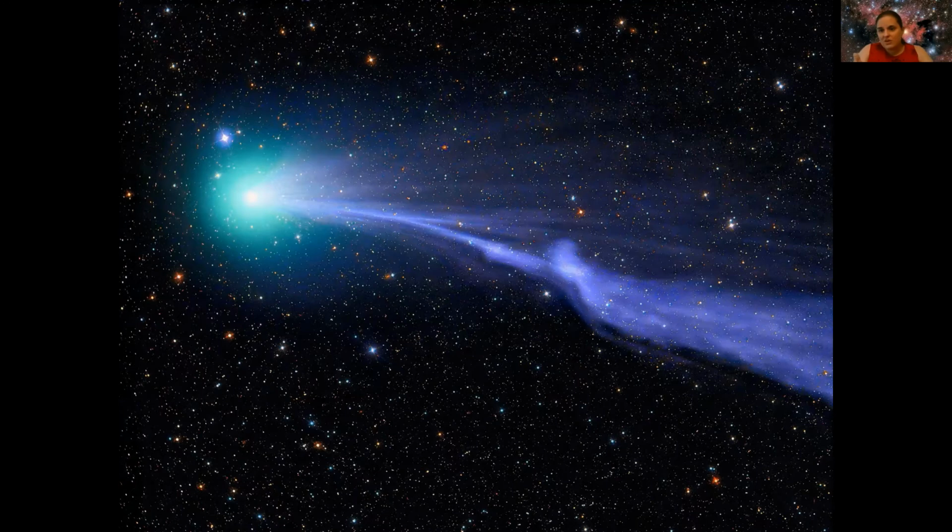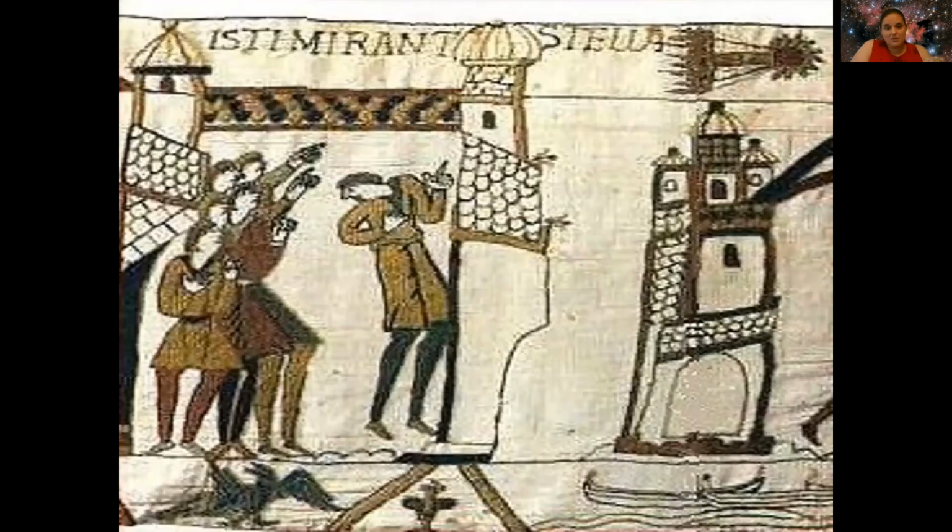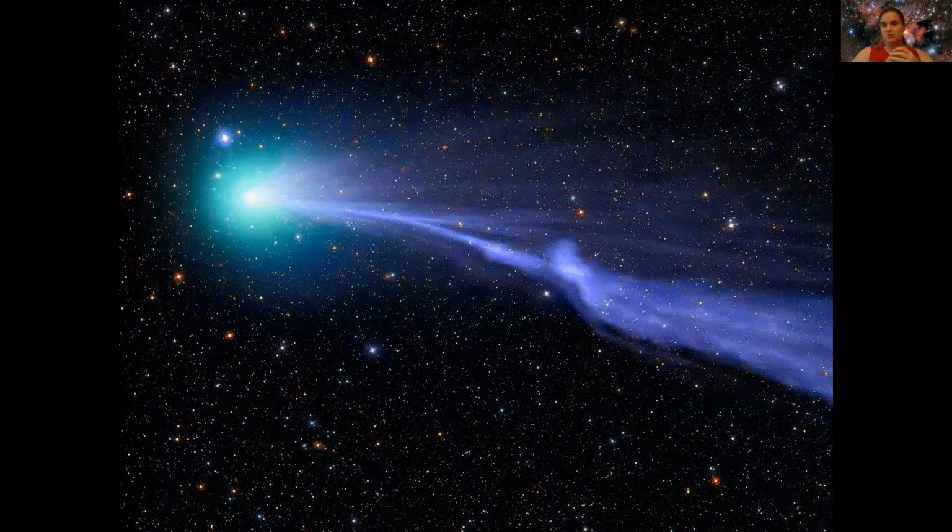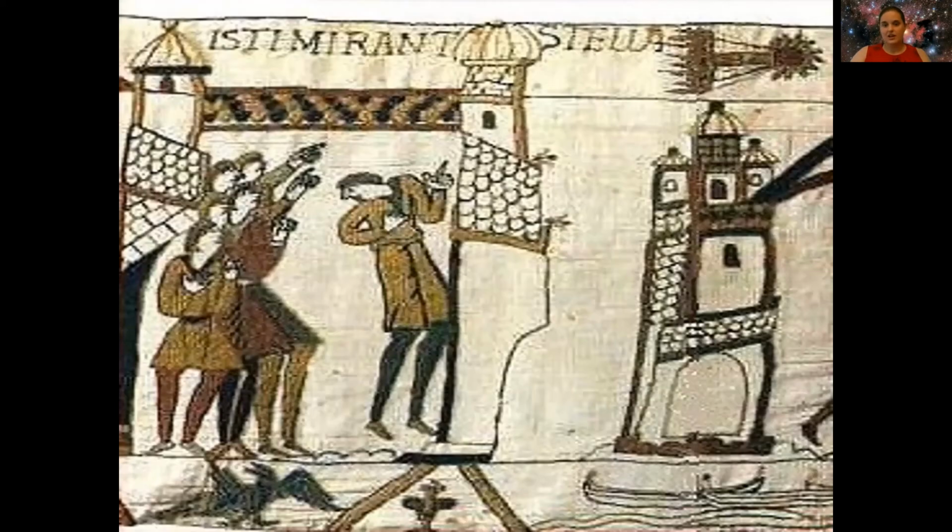So what are some famous comets? Well, many comets in the past were considered broom stars because they look like a big, huge broom with a star at the top of it. Many people, when they saw these broom stars, realized they were messages from the heavens, and sometimes they were bearers of horrible things.